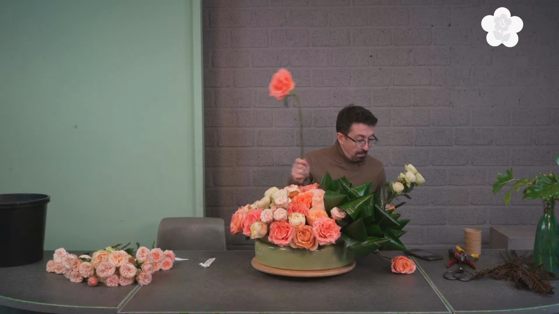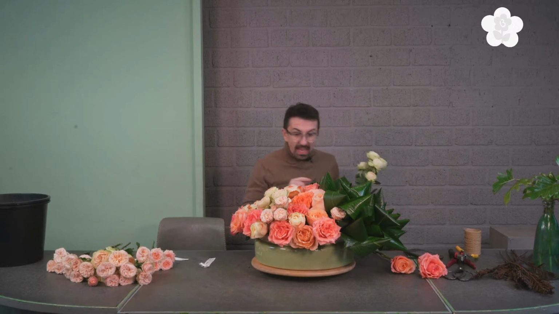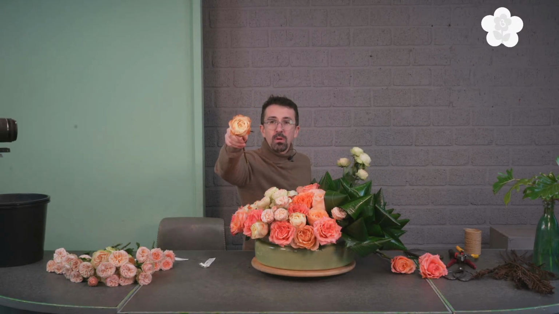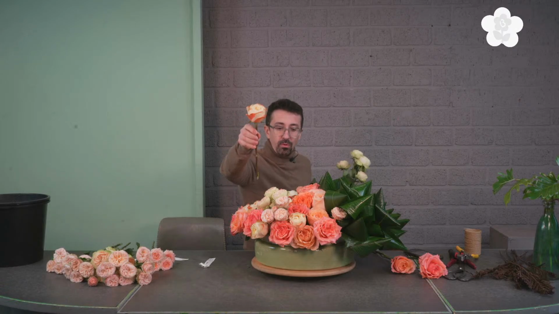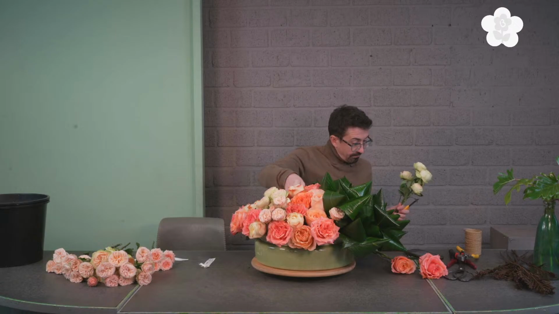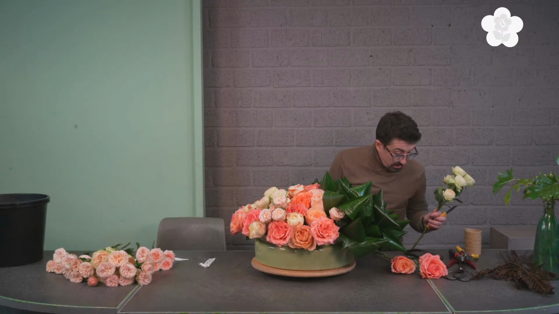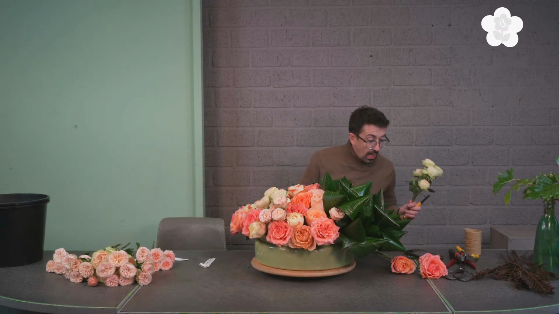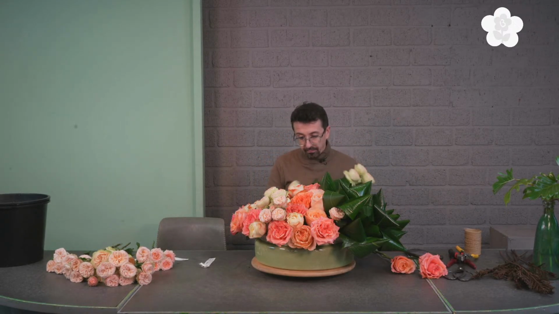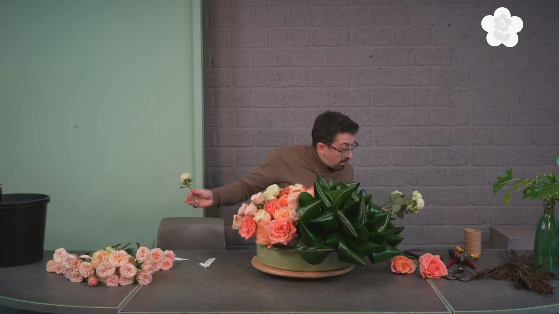This one is Blushing River. And this color, a little bit big, 2 colors, also very wonderful. The name is very strange, but it is White Kahala.